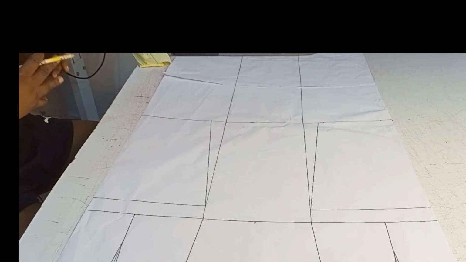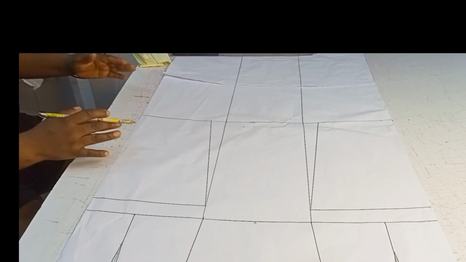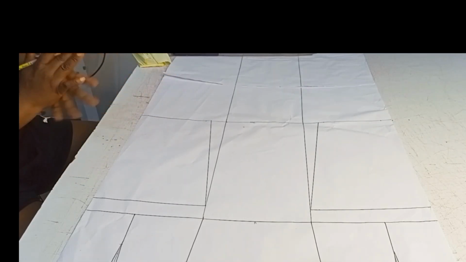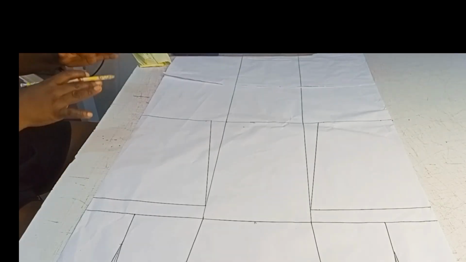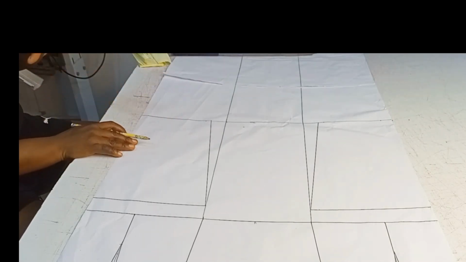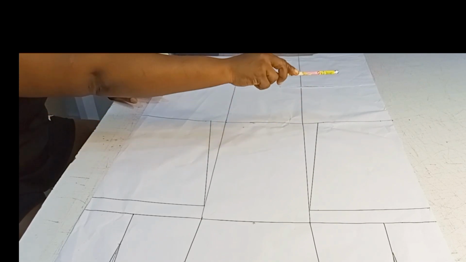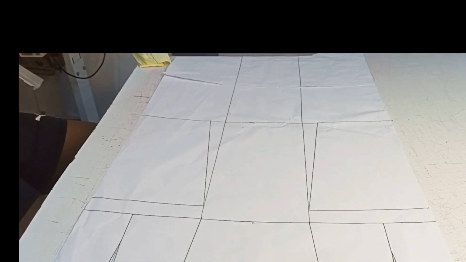I usually get 5 inches or 4 inches, but in this tutorial, we are going to be using 4 inches. And I said we are going to be dividing that 4 inches into 3 unequal parts: 1.5 here, 1.5 here, 1 inch at the center back.